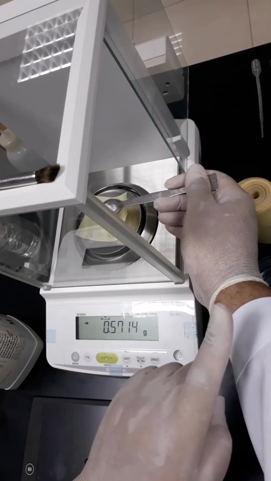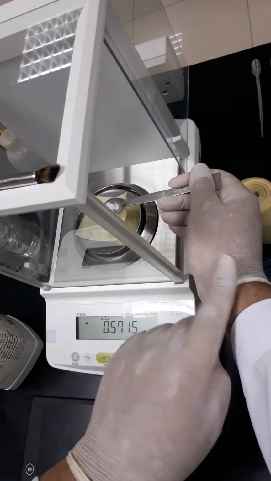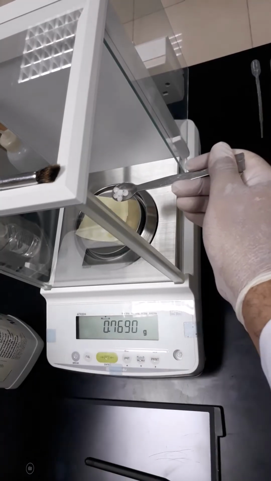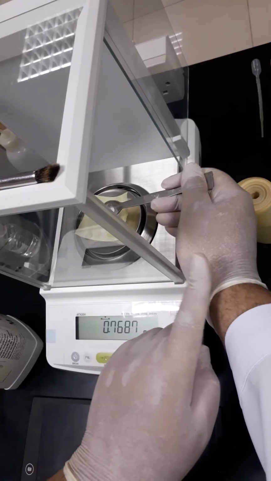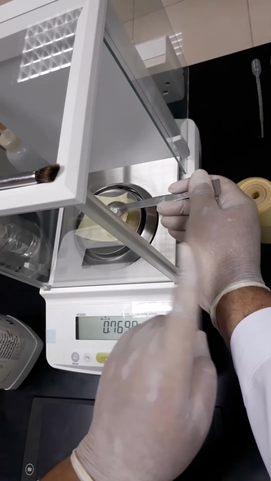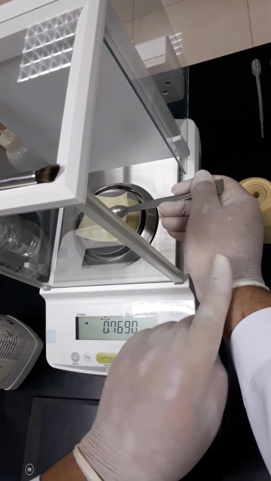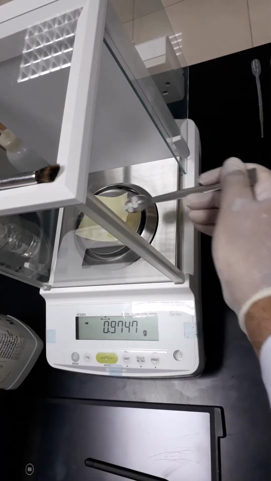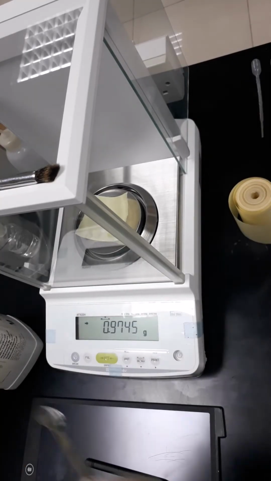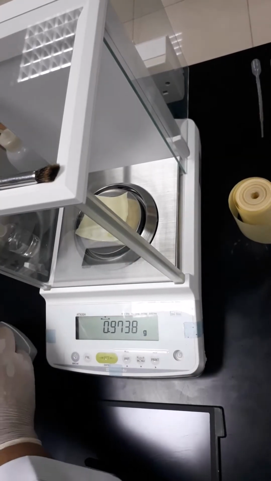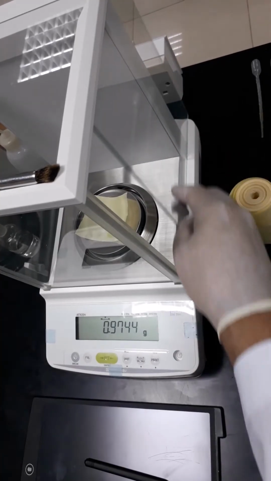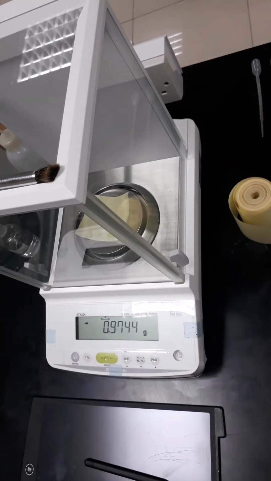As you can see, the sodium hydroxide particles are a little bit big, so it would be difficult to get the exact weight. For that, we will get as close as possible, which is 0.9744, but we have to close the door of the balance before we take the reading and wait for the balance to be stable.